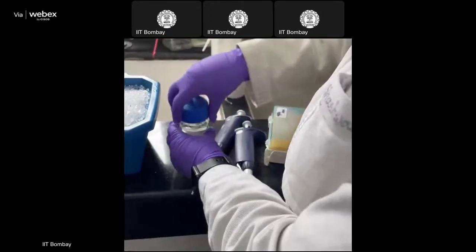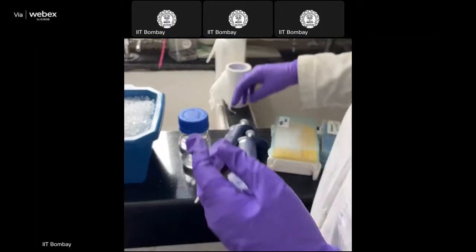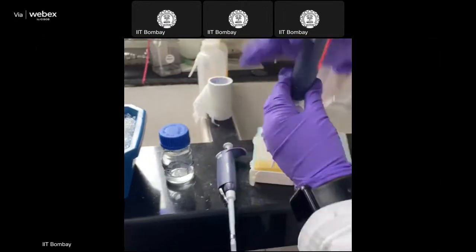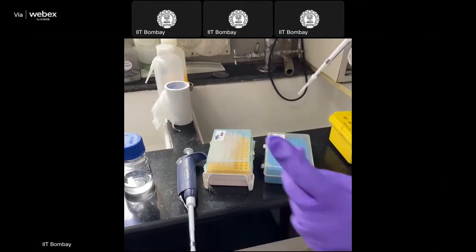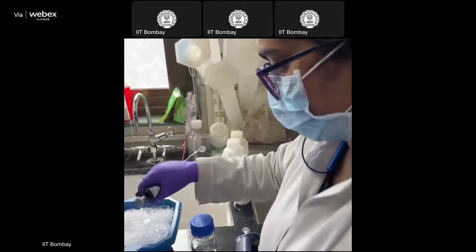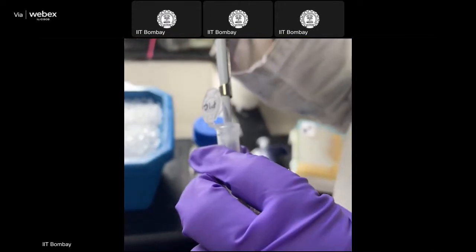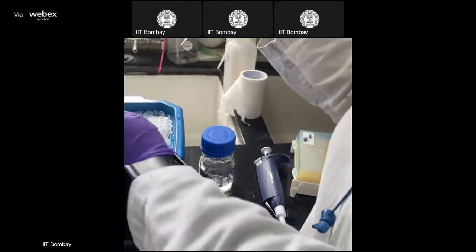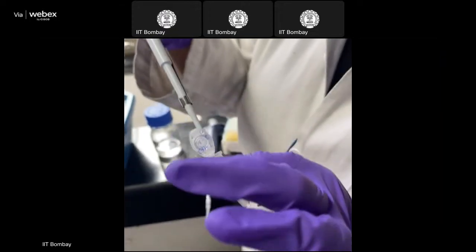After adding urea lysis buffer, one component that we are adding is PIC. So what is PIC? It is a protease inhibitor cocktail. PIC will inhibit the proteases so that they won't affect our protein and our protein will be safe. So I'm adding the PIC in a 1:10 ratio. If I'm adding 200 of buffer, then I'm adding 20 of the PIC.